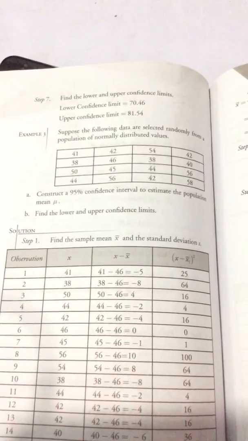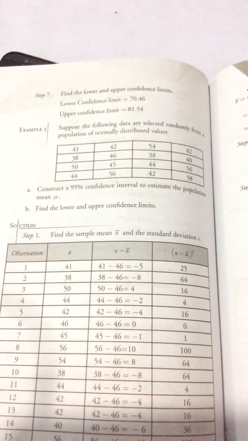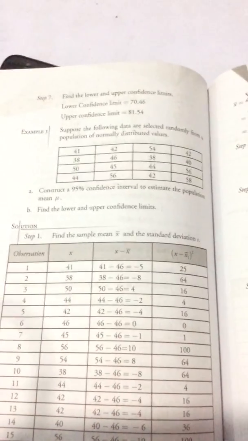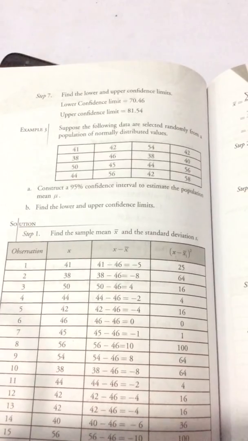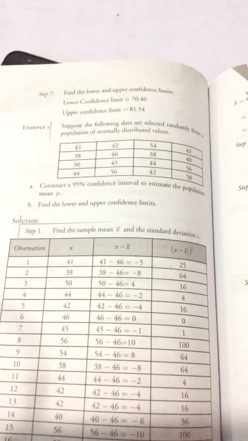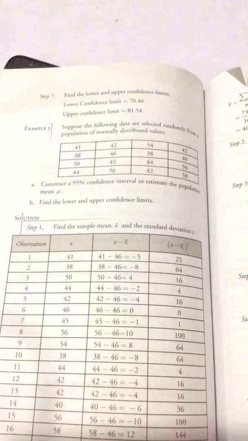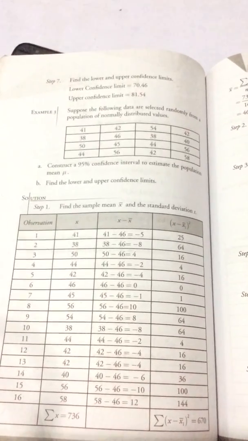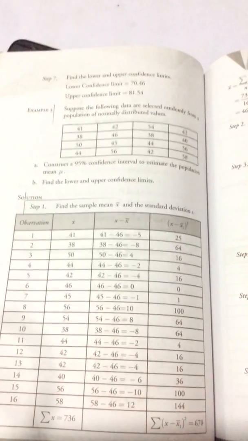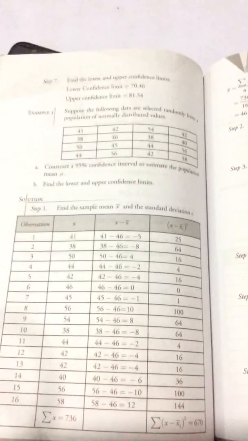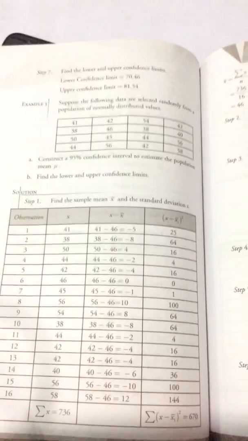Suppose the following data are selected randomly from a population of normally distributed values. Construct a 95% confidence interval to estimate the population mean mu and find the lower and upper confidence limit. We are not going to discuss this any further. All we have to do is get the steps and discuss how we are going to find them. So the first one is to find the sample mean and the standard deviation.